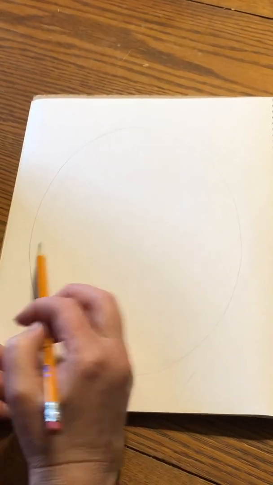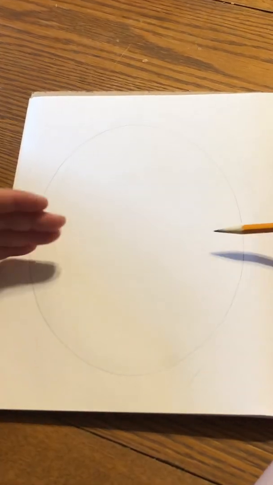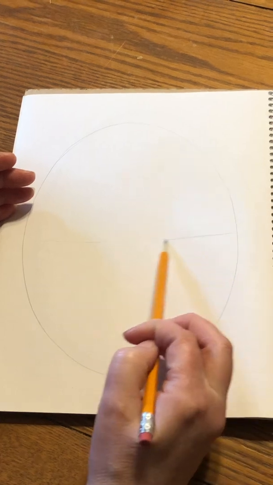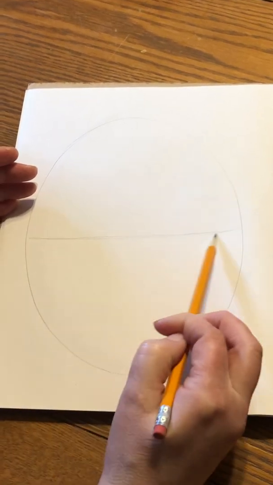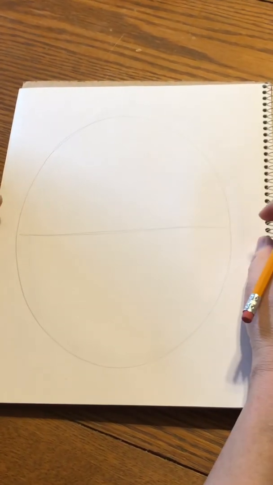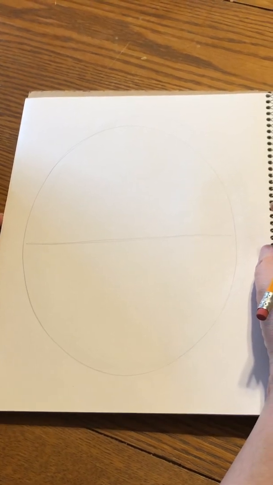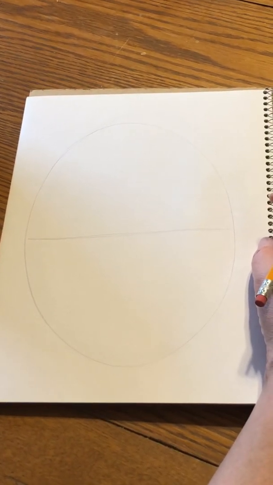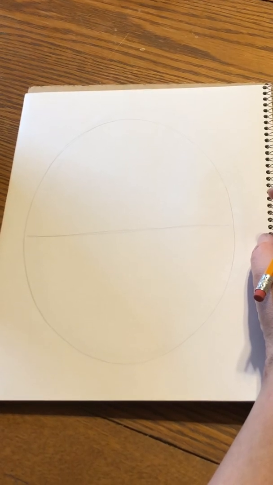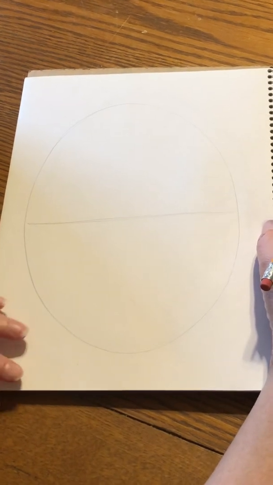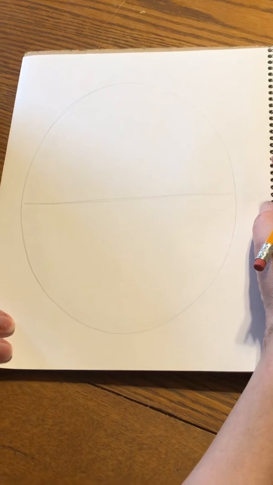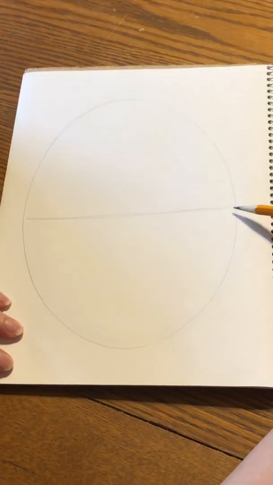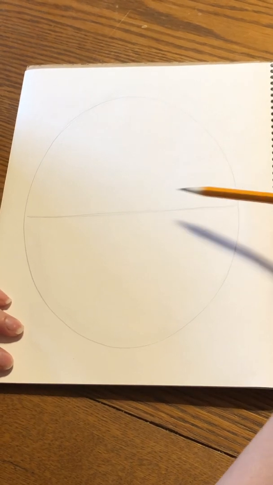So we're going to start by dividing our oval in half. So we want to find the center, and we're going to make a line that goes across. You can make your line fairly light or dark. This is not a final project. This is kind of a roadmap to where the parts of the face belong. So you're going to use this as a reference as you become a better portrait artist. So halfway down on the face is the eye line.